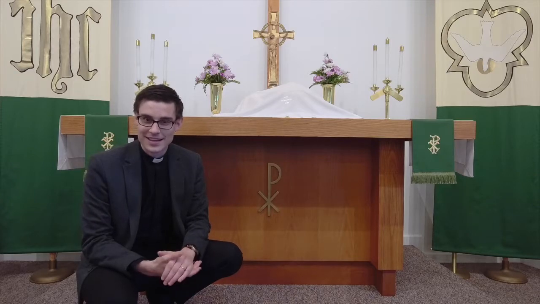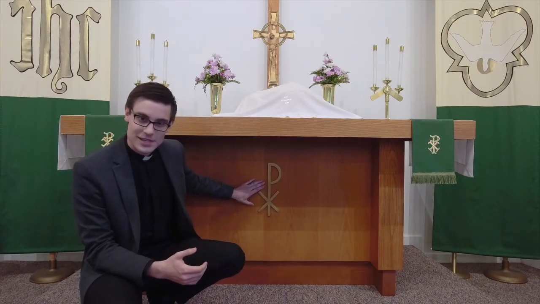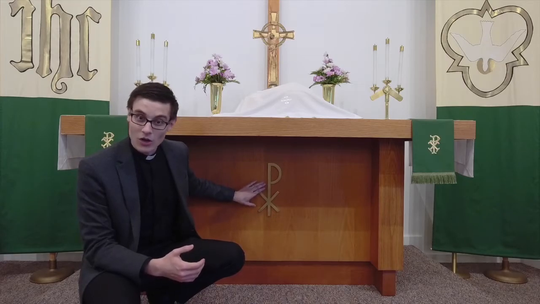And then after receiving the Lord's Supper, the congregation stands and cries out together the Song of Simeon, which is known as the Nunc Dimittis. And we proclaim in that song, Lord, my eyes have seen your salvation, which you have declared in the presence of all peoples. We have seen Christ as he's come to us in the Lord's Supper. And so that's why there's a Chi Rho here on our altar.